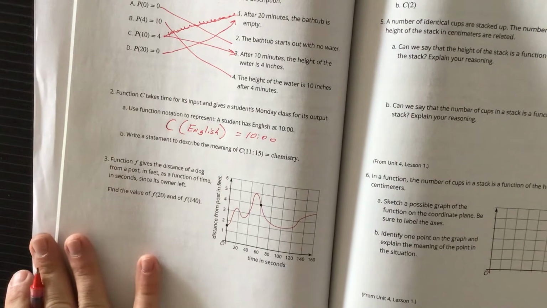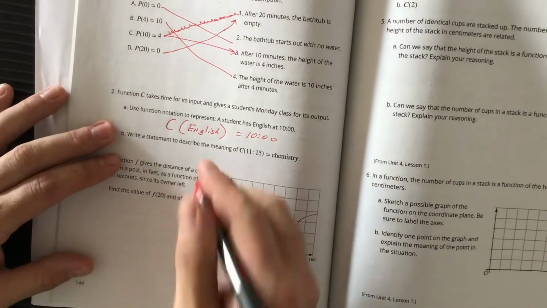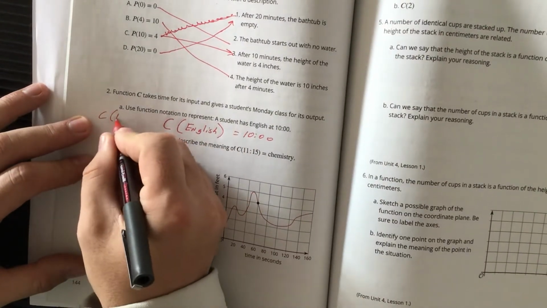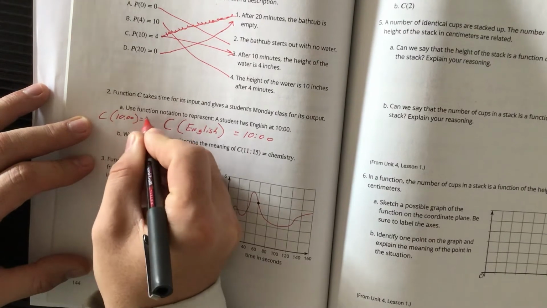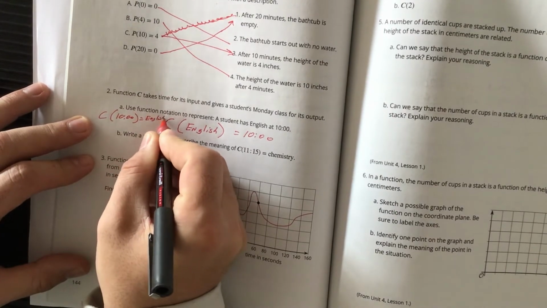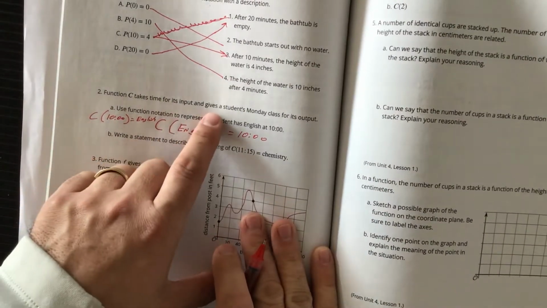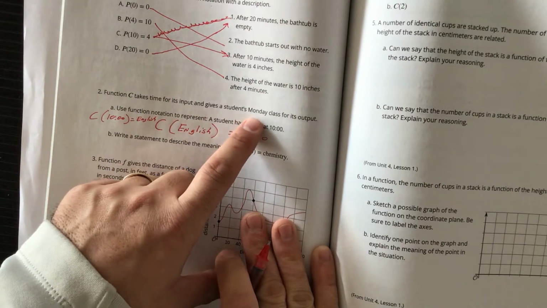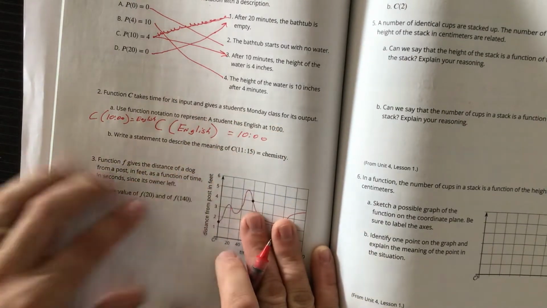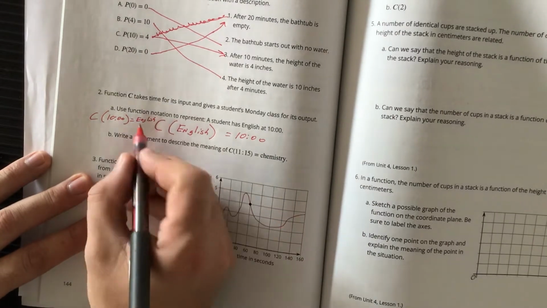Why? Oh, you'd rather do it the other way? 10 o'clock, English, because that's what the second problem says. It gives the students' Monday class for an output. So you're right, the class is the output.